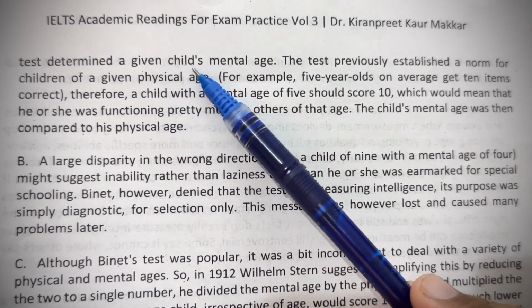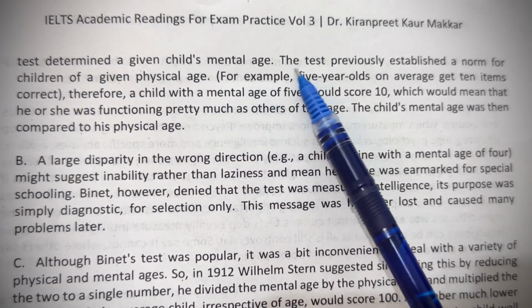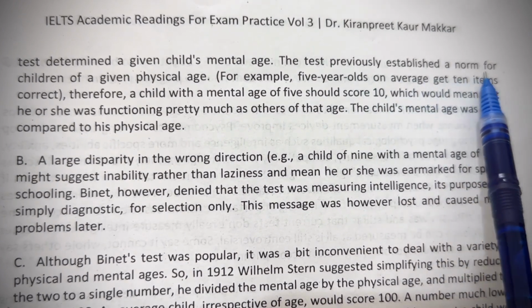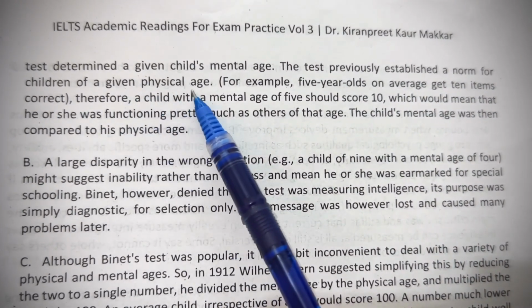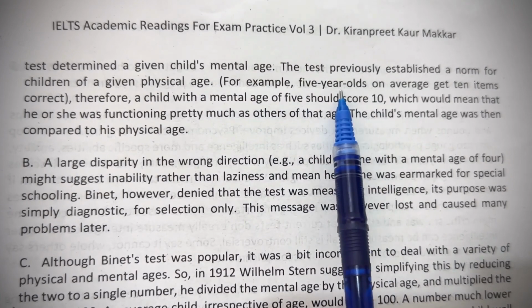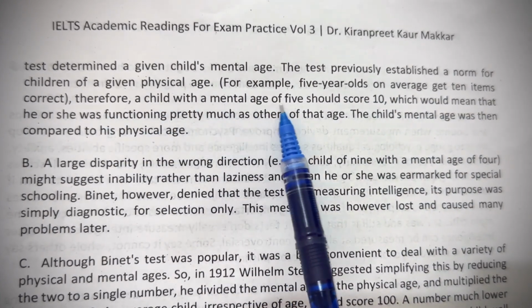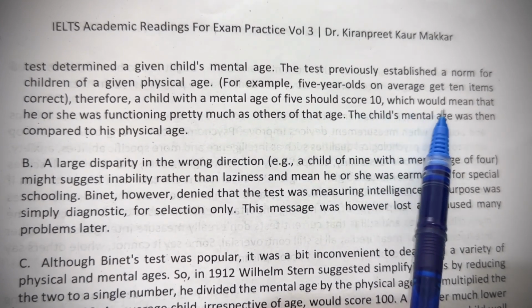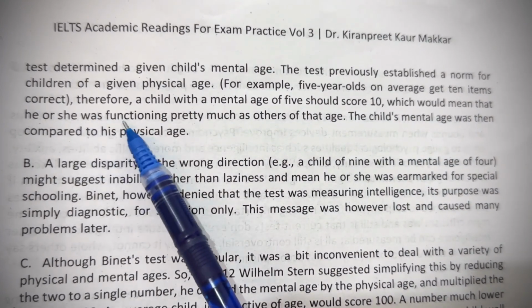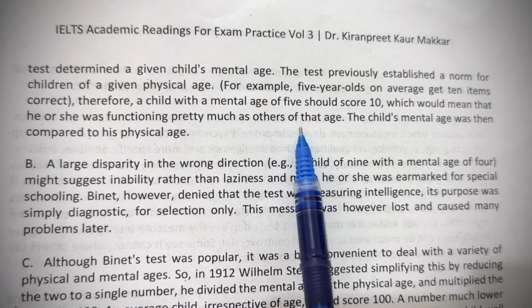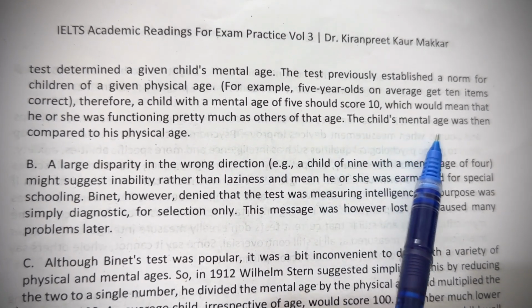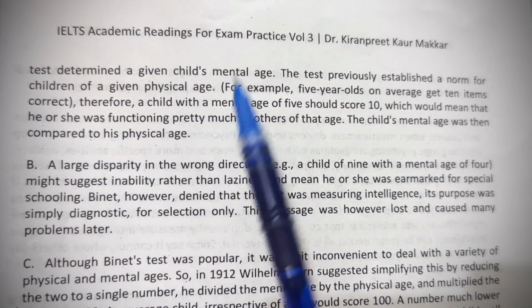The test determined a given child's mental age. The test previously established a norm for children of a given physical age. For example, 5-year-olds on average get 10 items correct. Therefore, a child with a mental age of 5 should score 10, which would mean that he or she was functioning pretty much as others of that age. The child's mental age was then compared to his physical age.